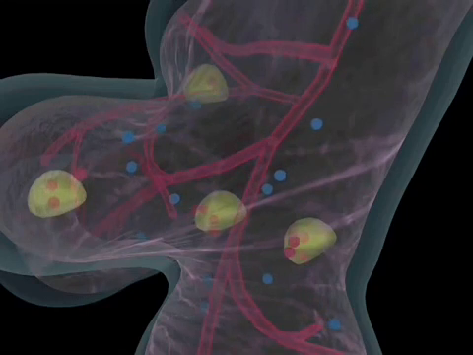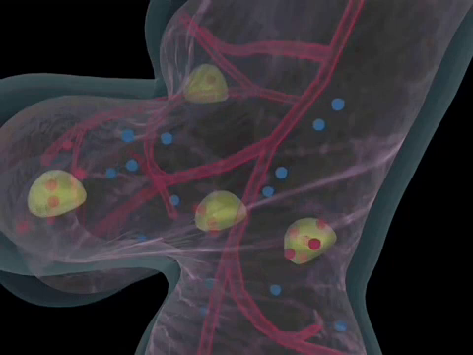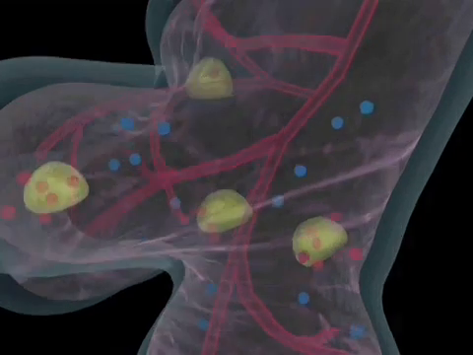The cells leave by crossing the marginal zone, bridging channels into the red pulp, and from here into the circulation.